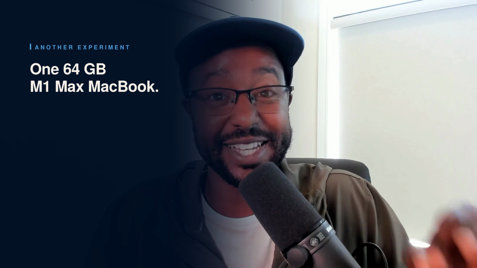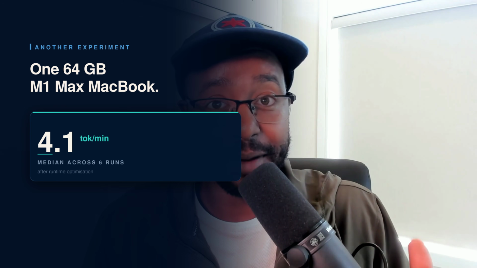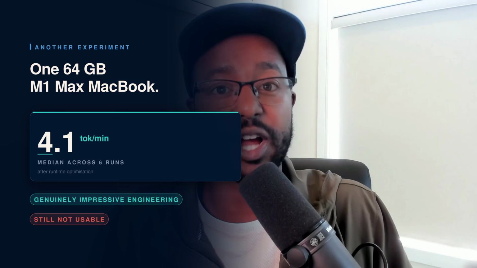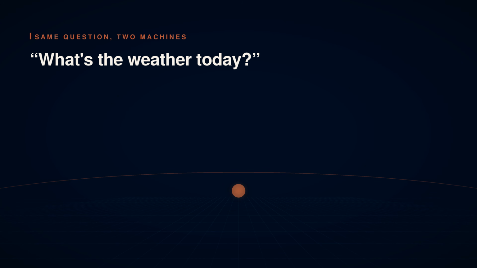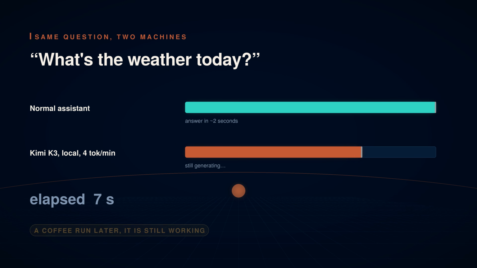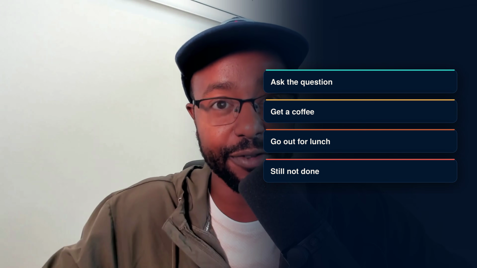Another experiment used a single 64 gig M1 Max MacBook. After optimizing the runtime, the project reported a median around 4.1 tokens per minute across 6 full model runs. That is genuinely impressive engineering. It is also not really reasonable in terms of the amount of time it's taking to serve. At 4 tokens per minute, a response that feels instant from a normal assistant like ChatGPT can literally end up taking minutes. Imagine you ask it, what's the weather today? And then you go and get a coffee and go out for lunch and it's still not done.